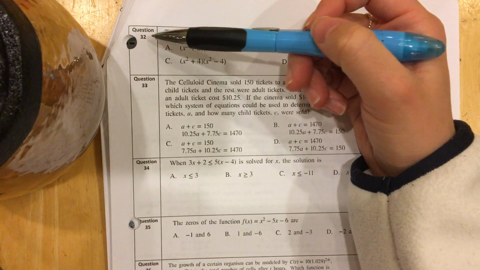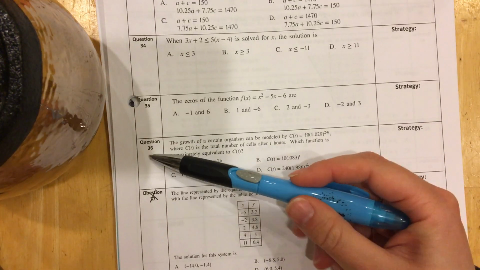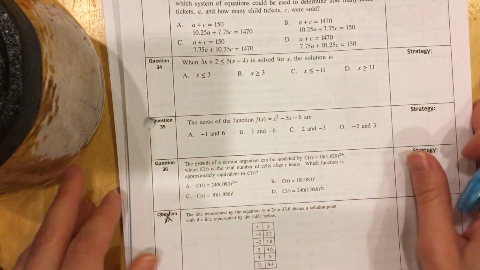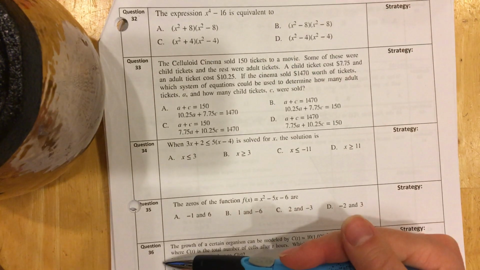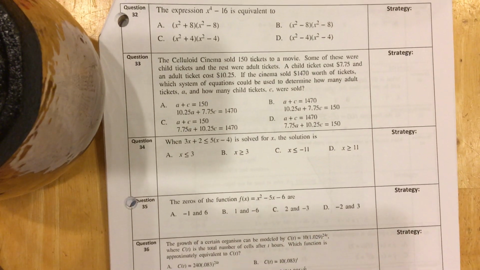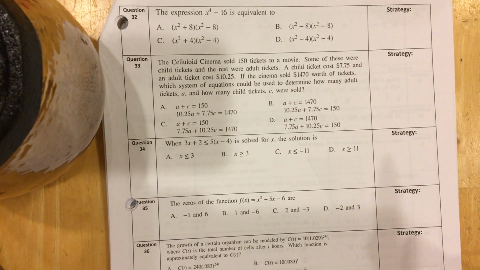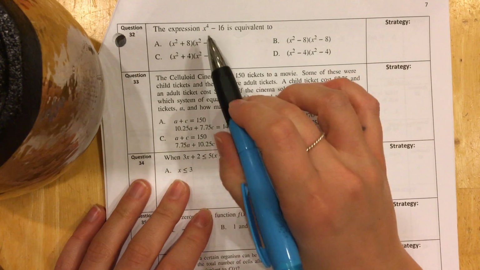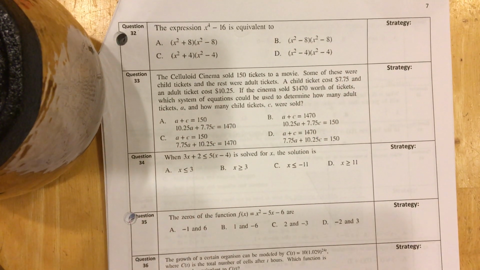Today's math video, we're gonna go through questions 32 through 36 in the multiple choice, and then question 16 in the short answer. All right, so questions 32 through 36 will all look a little bit familiar. These strategies should start looking familiar to you guys as you go through. So for many of these, you can just go right to the strategy. I'll show you the long way, and then we'll talk about the strategy.